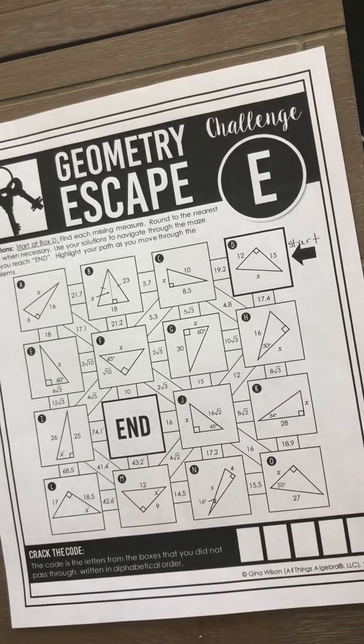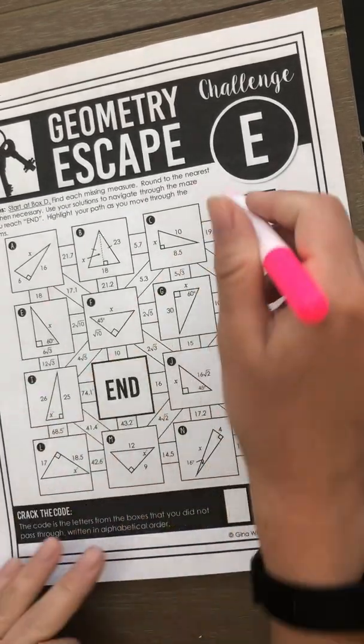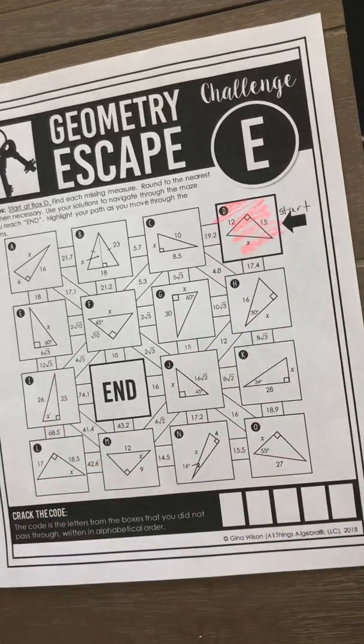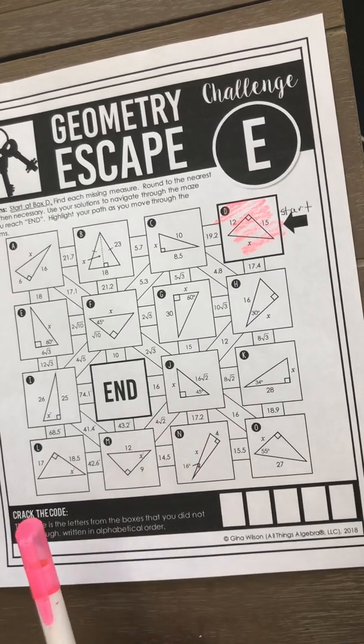All right, E. We've definitely done something like this in class, compiling the year, another one of those practice activities. The major thing you need to know about this challenge is you have to start over here at D. That's what it says in the directions. That's your start box. You don't start anywhere else. That won't really work for you.